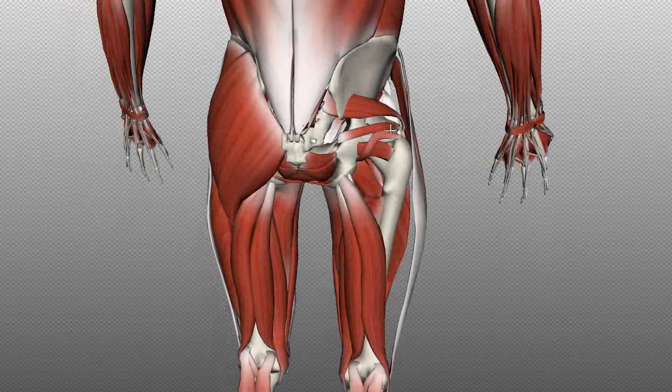And then next we've got the smaller deep muscles, which are lateral rotators of the femur. I'll just talk about those now.